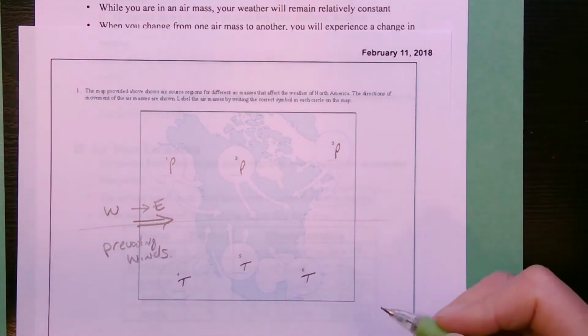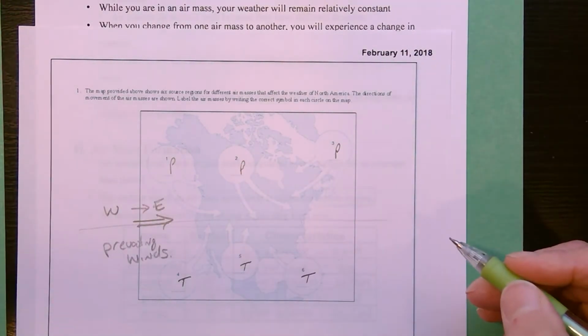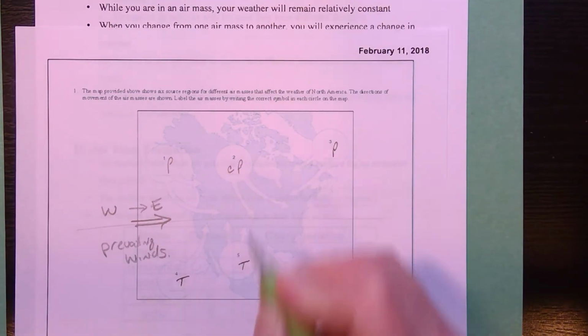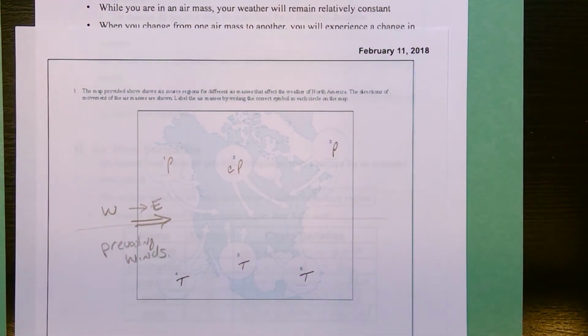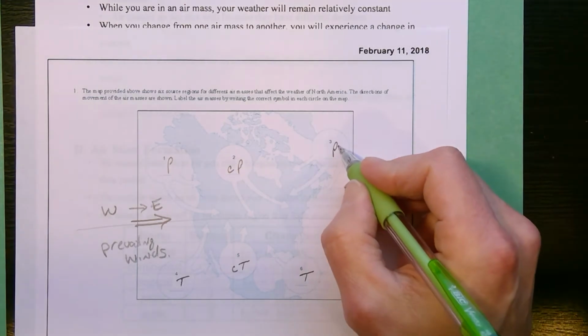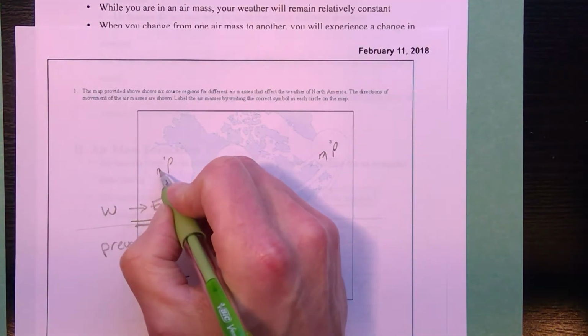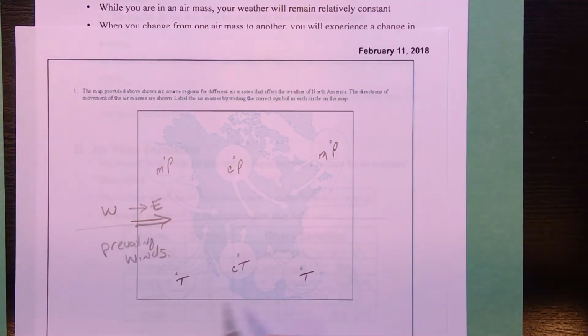The two in the middle, in this case number 2 and number 5, would be continental polar. So this is a continental polar air mass because it forms over land at high latitude. This would be a continental tropical air mass. Up here, you'd have maritime polar and maritime polar. Down here, you'd have maritime tropical and maritime tropical.